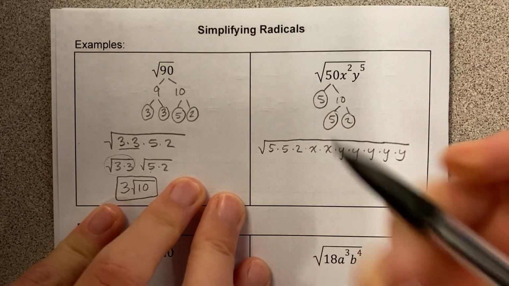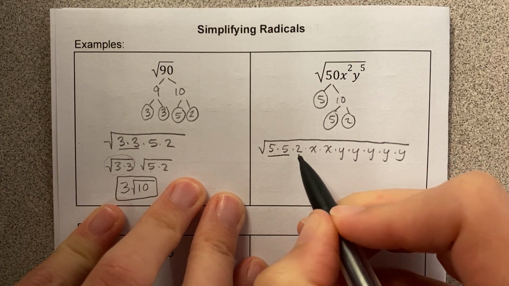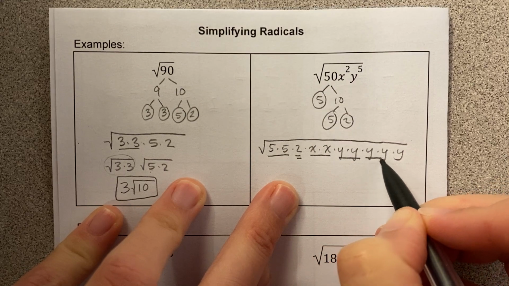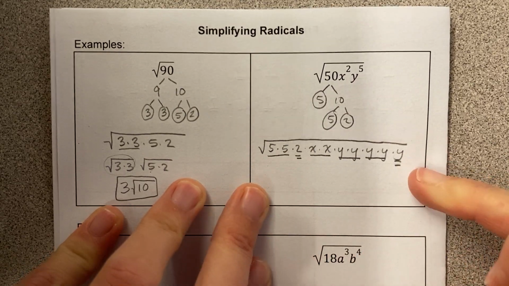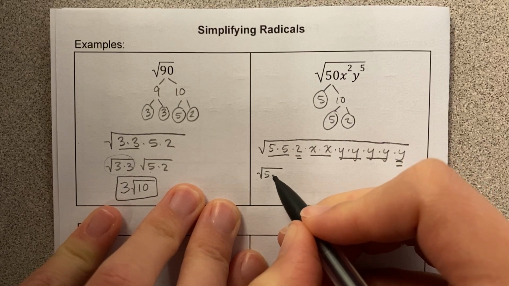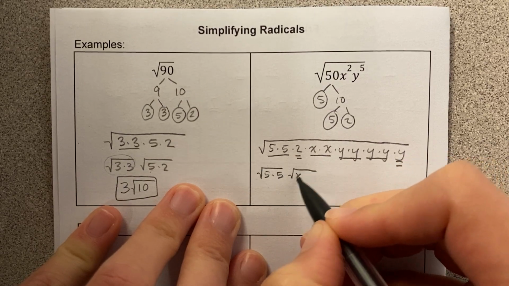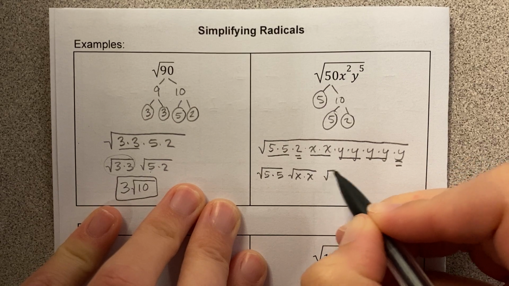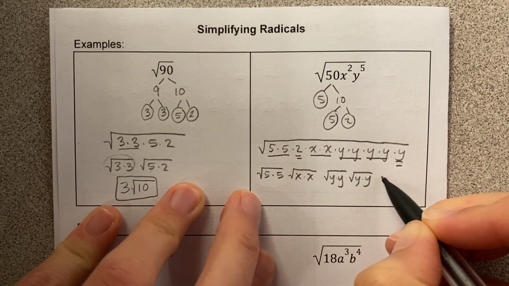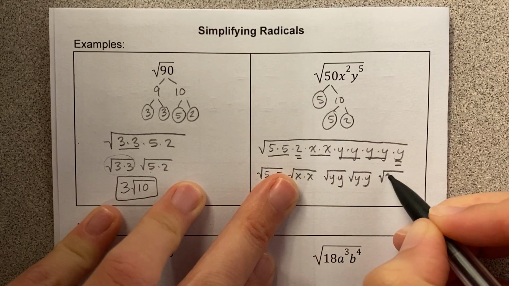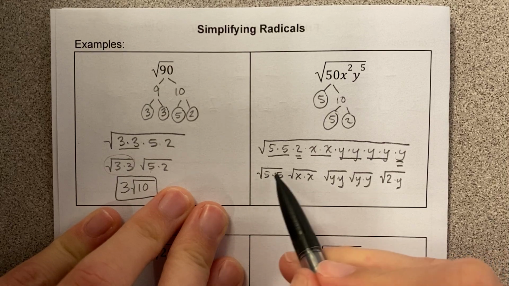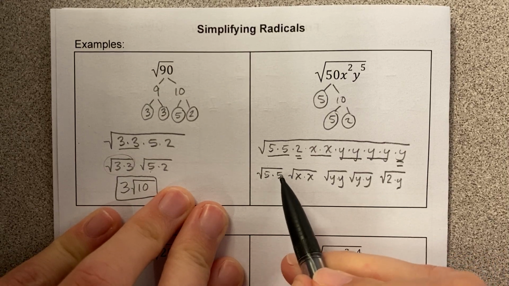Now, let's find the doubles. Here's a double. Here's a single. Here's a double. Here's a double. Here's a double. Here's a single. Notice I had to be really neat. Okay, so let's put all the doubles in their own house. This double, this double, there's a double y and another double y, and then the singles are a 2 and a y.